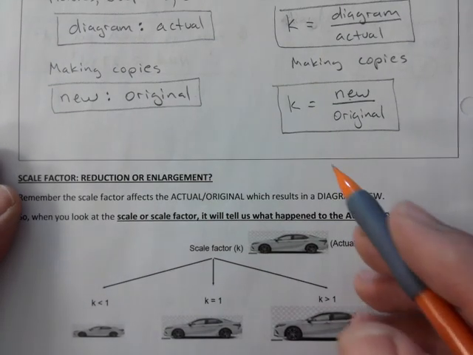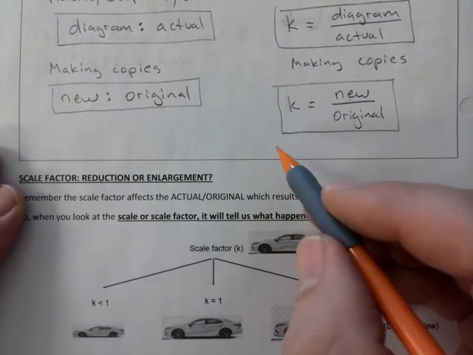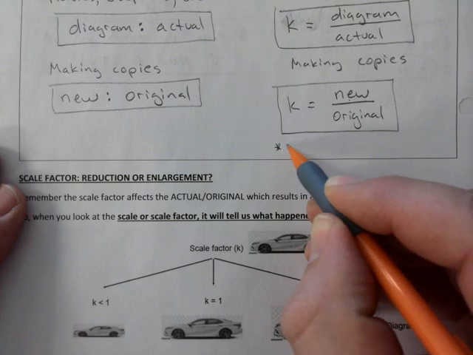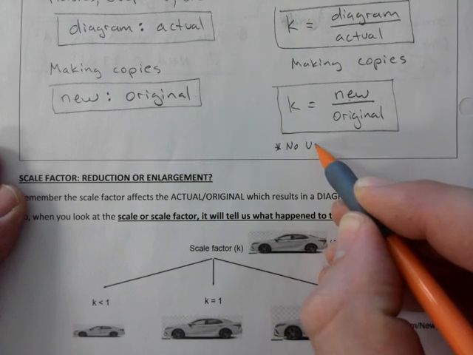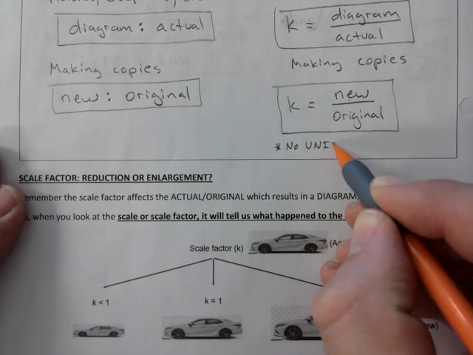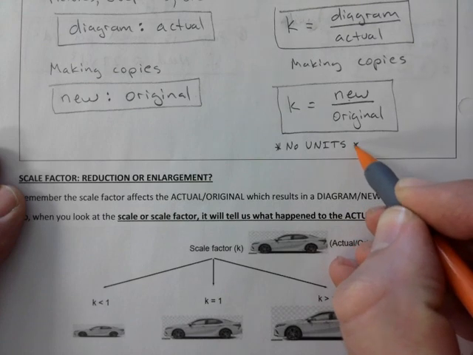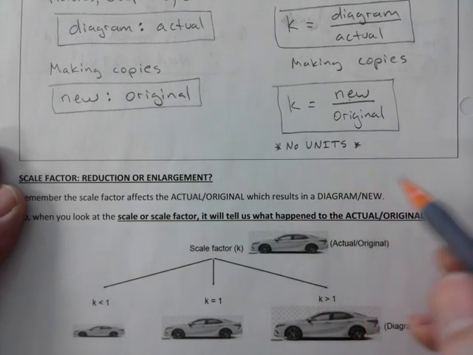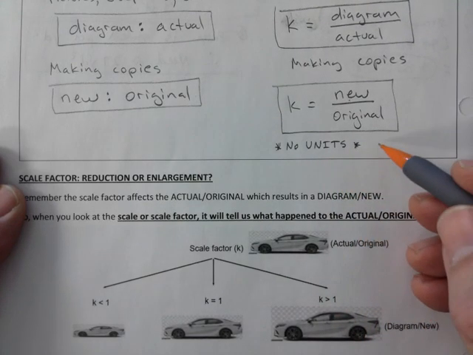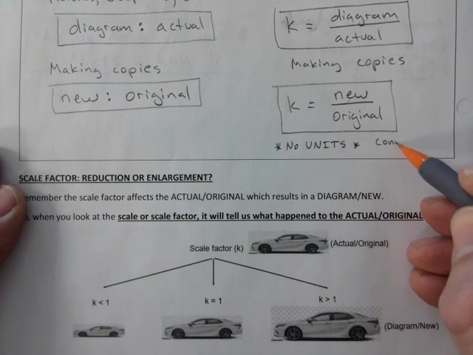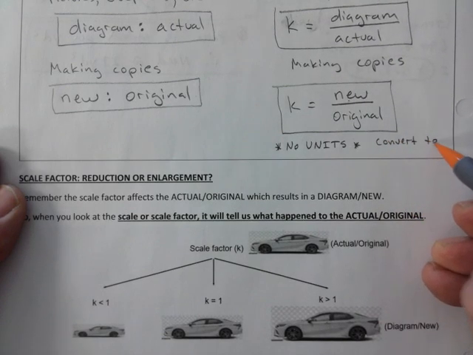Can I just add to this because it's important here? No units. There should be no units. Convert as needed in a sense. Convert to cancel out.